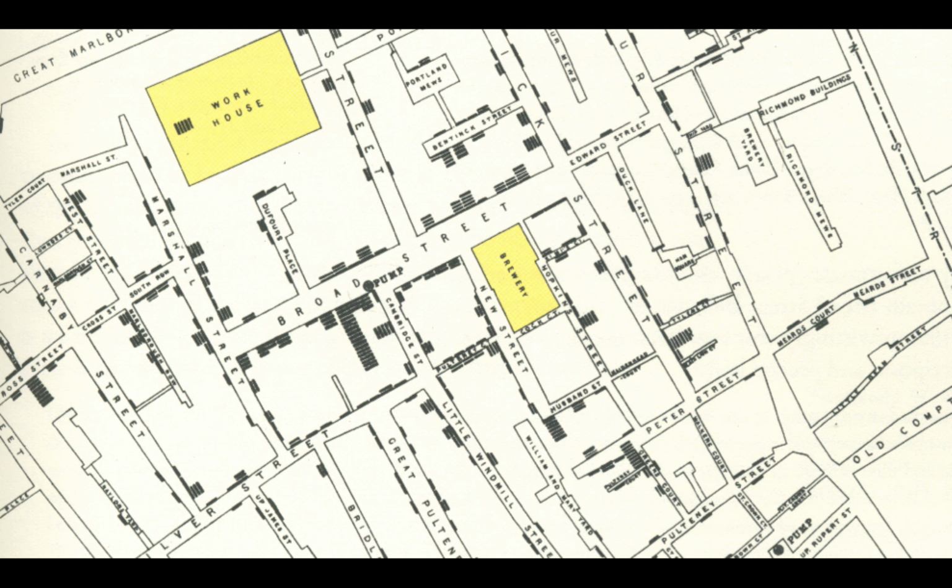The workhouse, the other yellow building in the upper left, has a couple of deaths, but not very many, though many people are there. The workhouse was used for poor people to work and to live on a subsistence level.